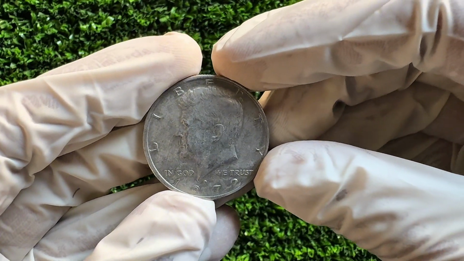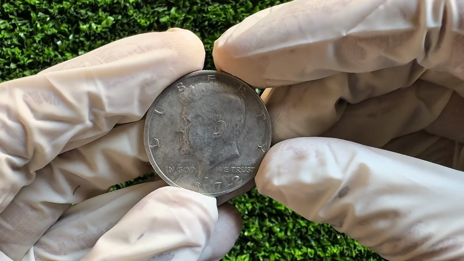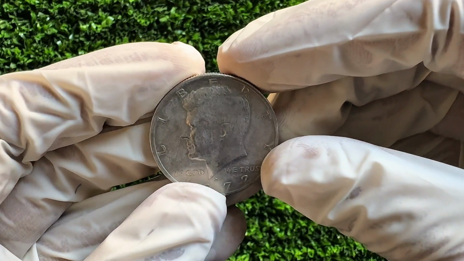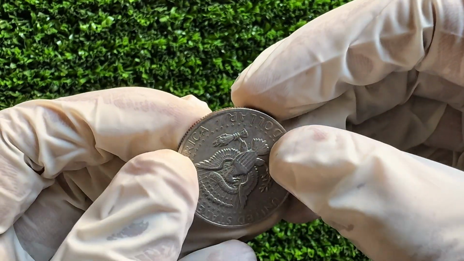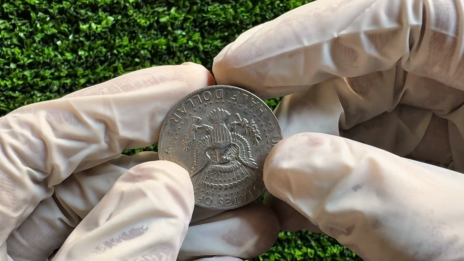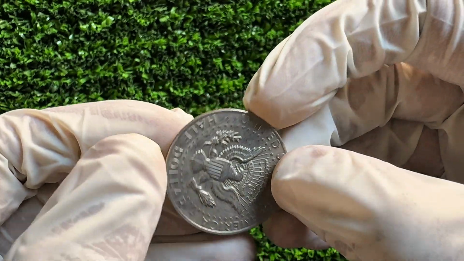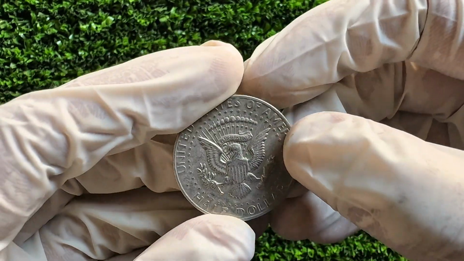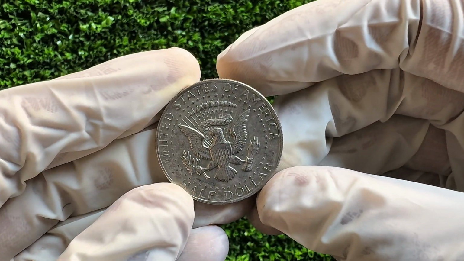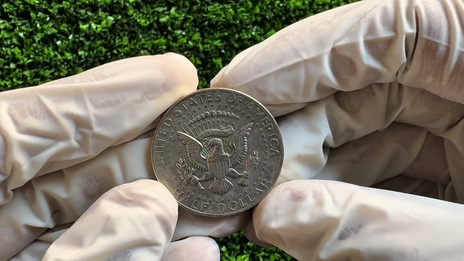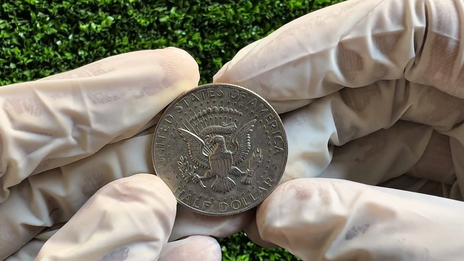In recent years, a growing number of investors have entered the coin market, looking for hard assets that can appreciate in value. Coins like the 1972 Kennedy half-dollar, with their historical importance, high-grade examples, and dramatic errors, are increasingly being seen as investment pieces. They're tangible, limited, and their stories only grow more compelling with time.